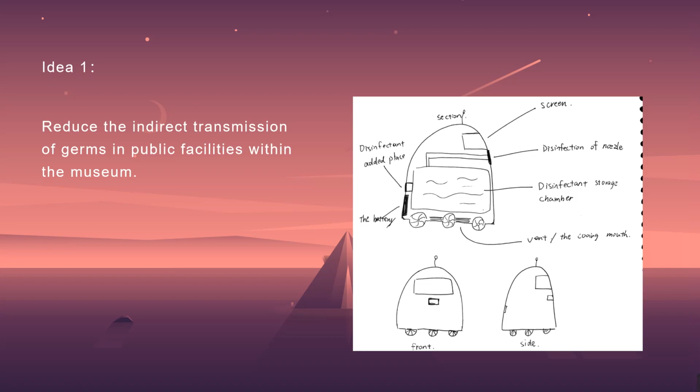The robot can disinfect public facilities in the museum in real time that can be easily touched and used by people. It can memorize the layout of the museum and the location of each facility. Then it will sterilize them one by one.